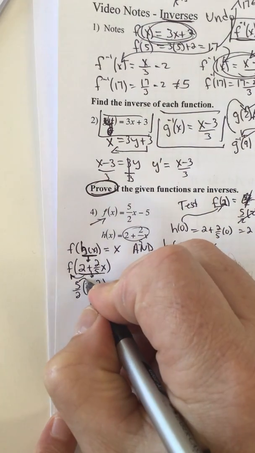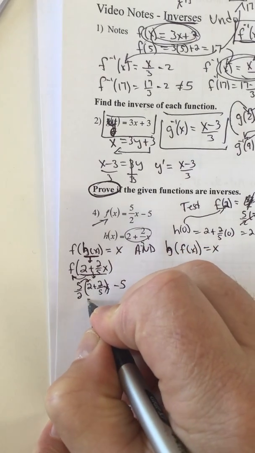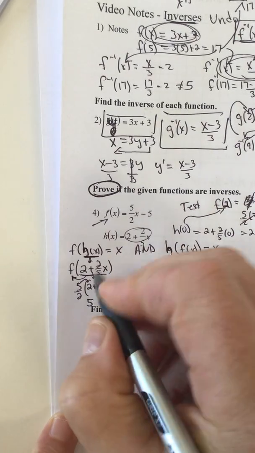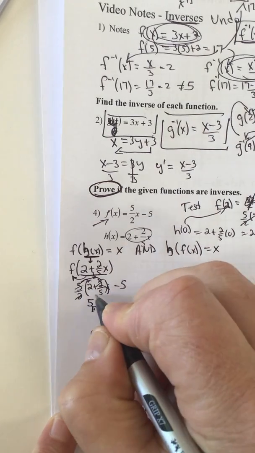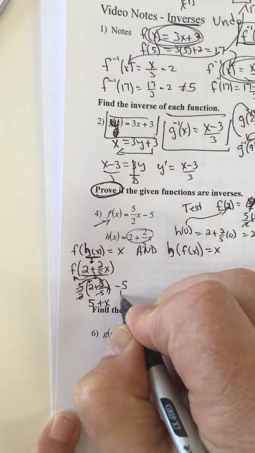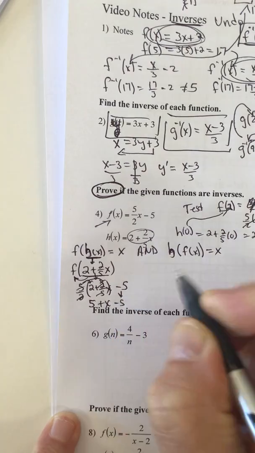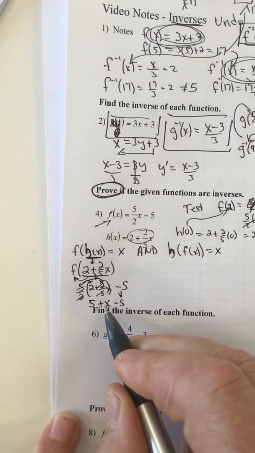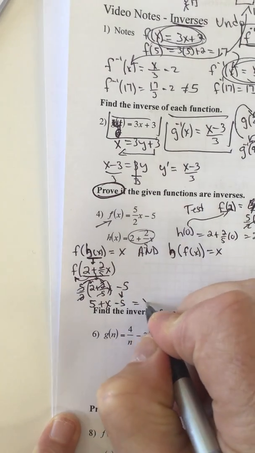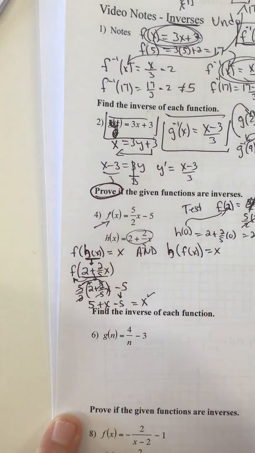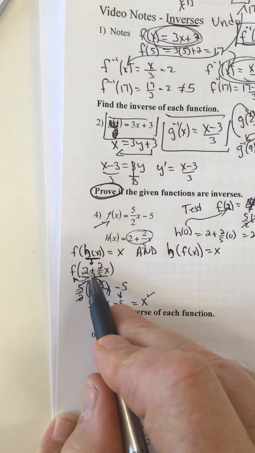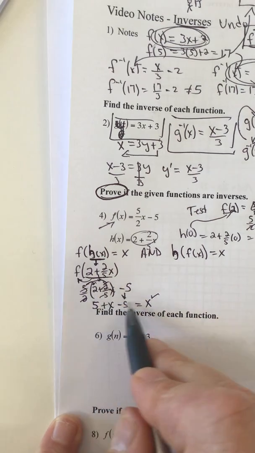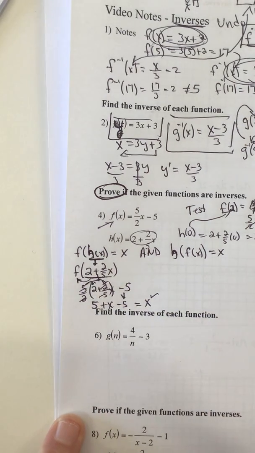Okay, let's multiply this together. 5 halves times 2 is 5. 5 halves times 2/5. Those 2's will cancel out, the 5's will cancel out. That'll leave me x. And then I still have this minus 5. And sure enough, 5 plus x minus 5 equals x. So that's the first check mark. See, when I took the h formula and I plugged it into the f formula, multiplied it all out, it ended up just equaling x.